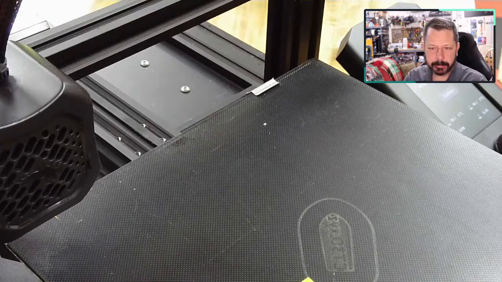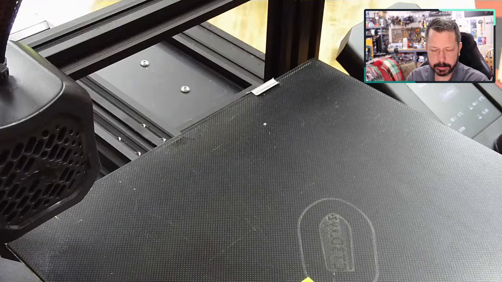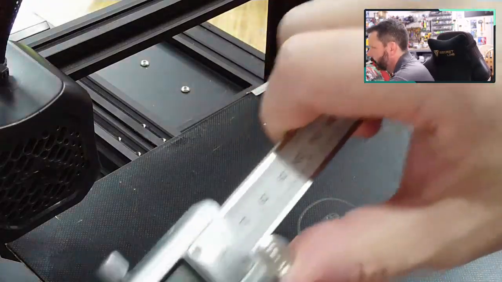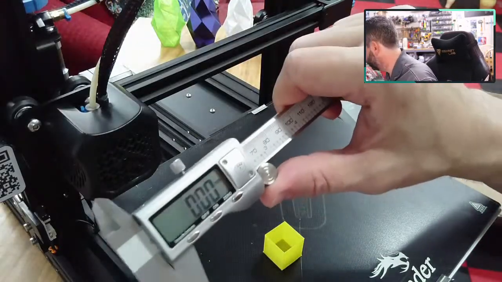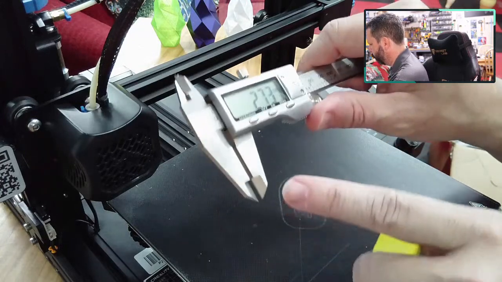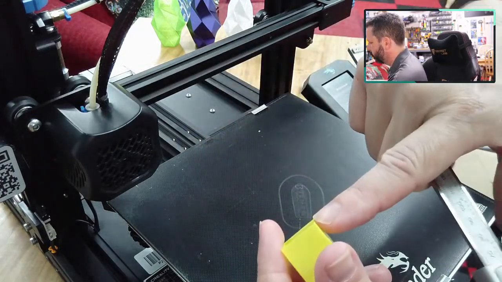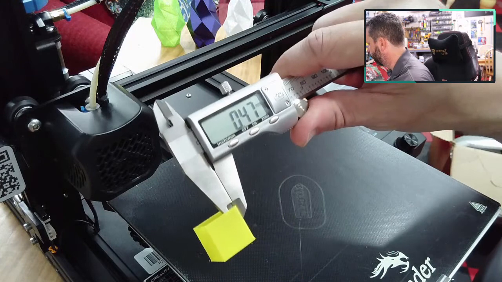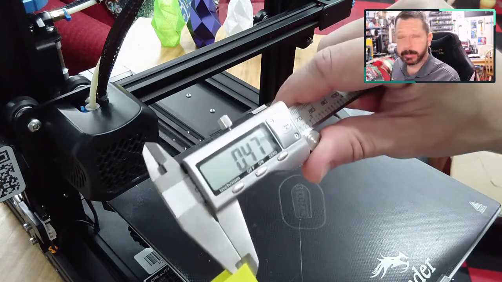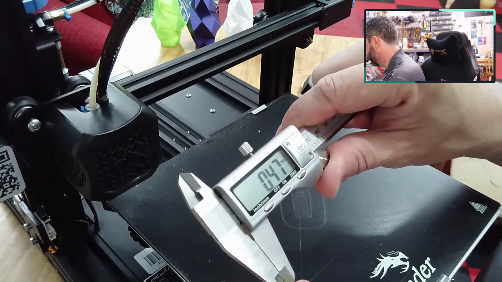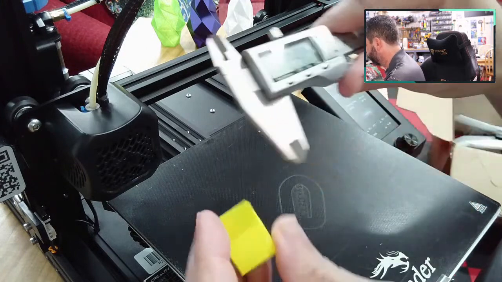So let's see, let's go back over to here. Okay, let's turn on our calipers. We'll have to zoom out a little so you can see everything. Zero them, we're in millimeters, and let's just take measurements across here. I'm going to use the sharp point, and I'm only going to measure kind of near the top. So kind of like that. Look at that, 0.47. I'm supposed to have 0.4 millimeters, but that's 0.47. 0.41, so let's redo that one. 0.4, so for some reason, coming around that corner, I get extra filament.